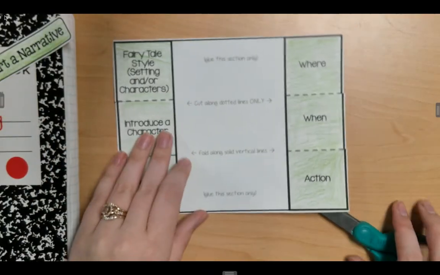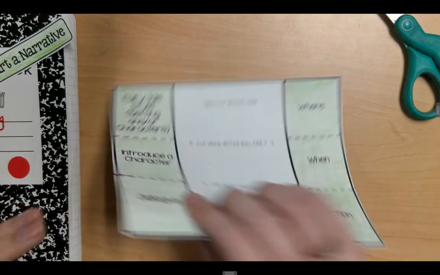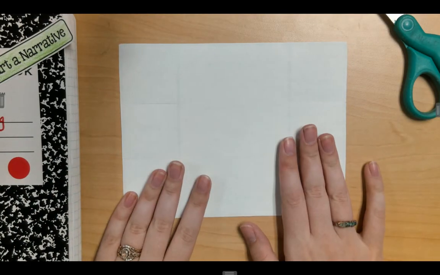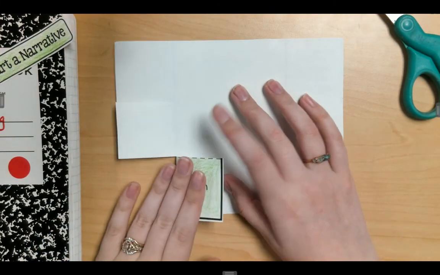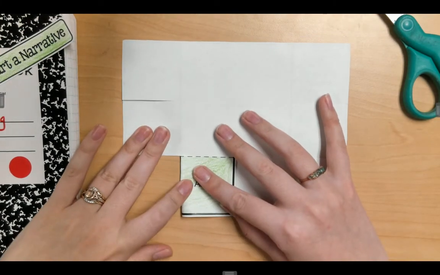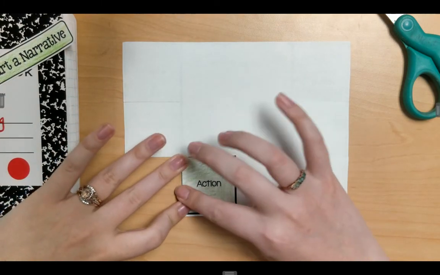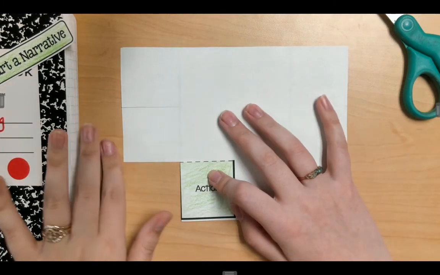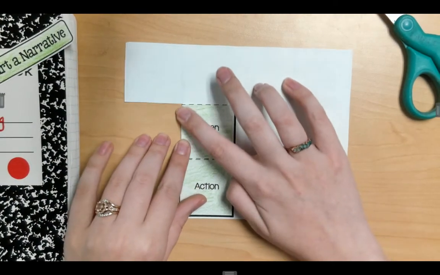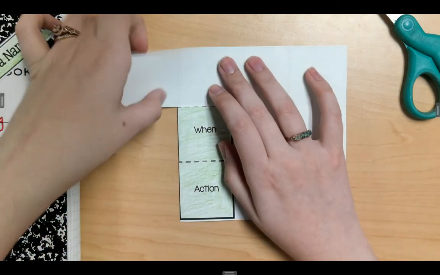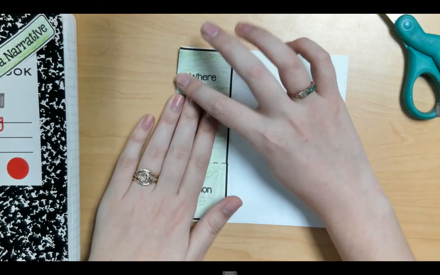So now that we have all of those cut out, I want you to flip it over so we can't see the color side, just the blank white side. And we are going to take our flaps and fold them inward. Now, if this is a little confusing, maybe you can find someone around your house to help you. But we are going to fold these inward like we've done in class before, so it almost makes like a little pop-up book for us when we're done.